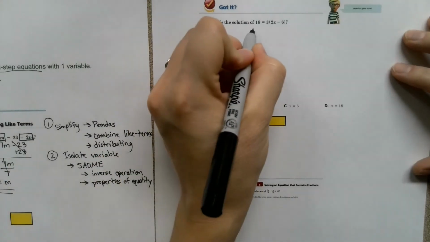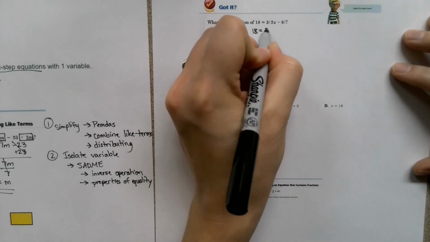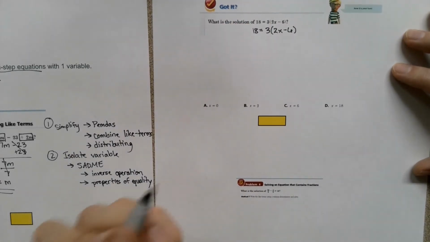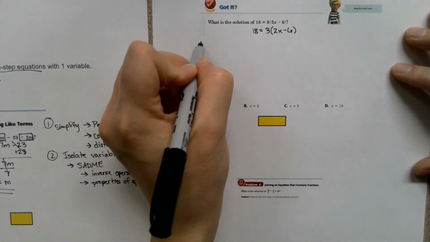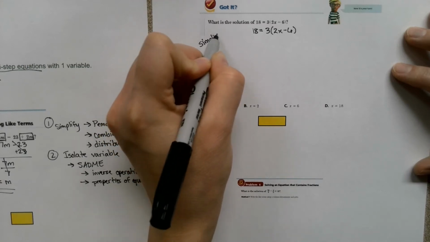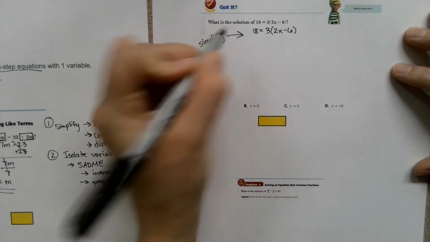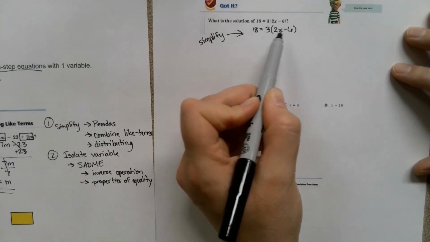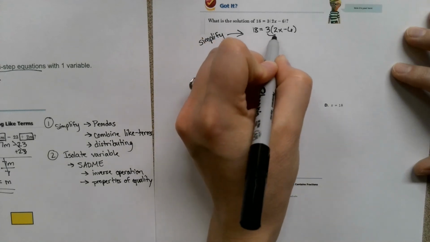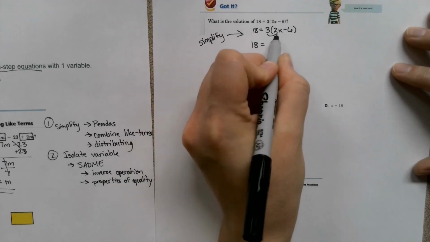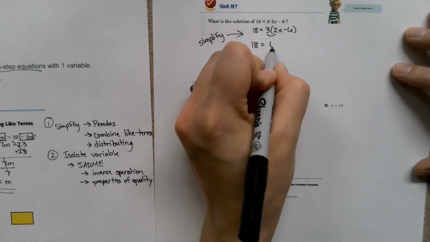This time we have the problem 18 is equal to 3 multiplied by the group of 2x minus 6. So again, our first step is always going to be to try and simplify each side of the equal sign respectively. So if we look at the right side of the equal sign, we have parentheses. In order to get rid of those parentheses, we need to distribute. So we're going to do that, leaving us with 18 is equal to 3 times 2 times x gives us 6x.